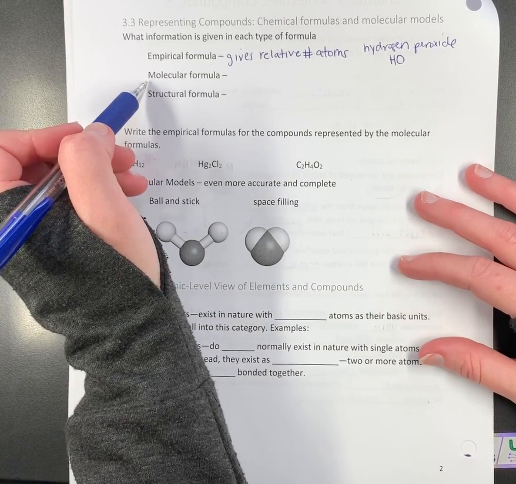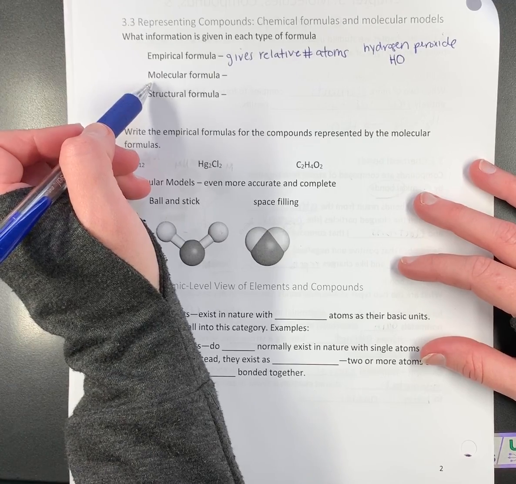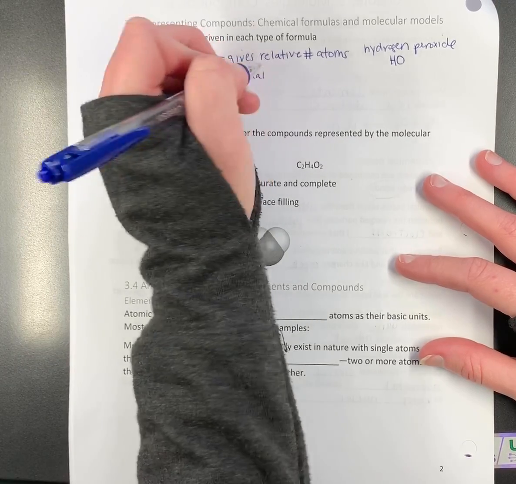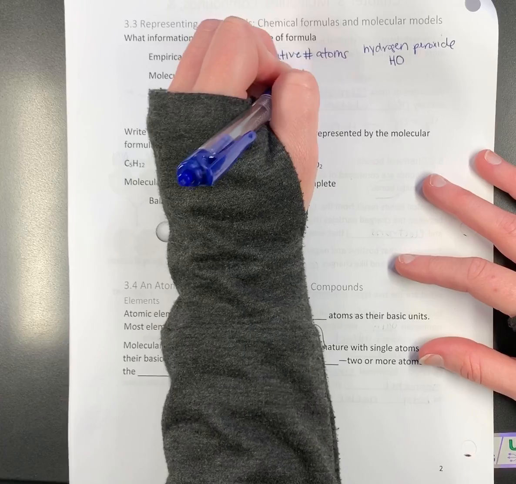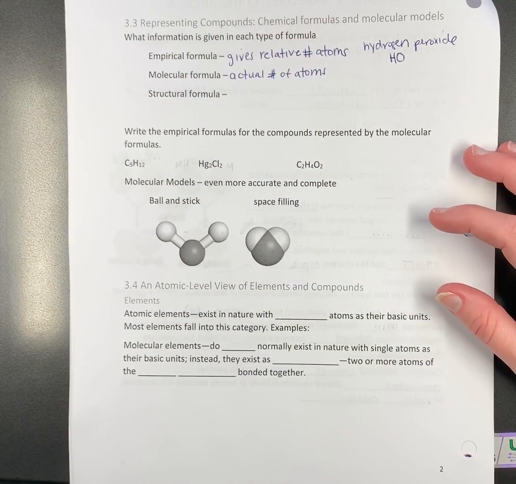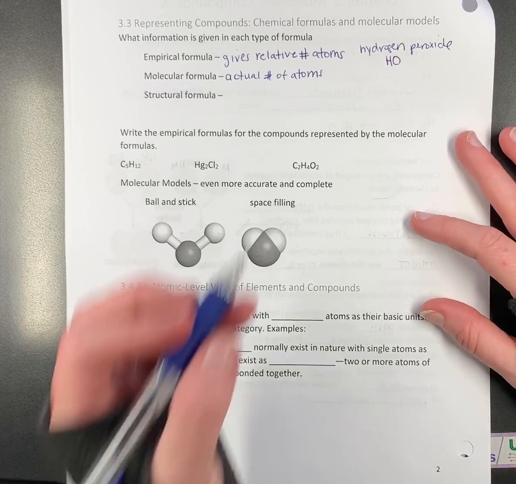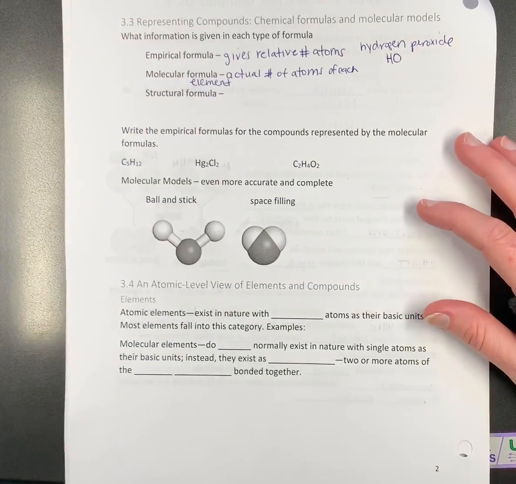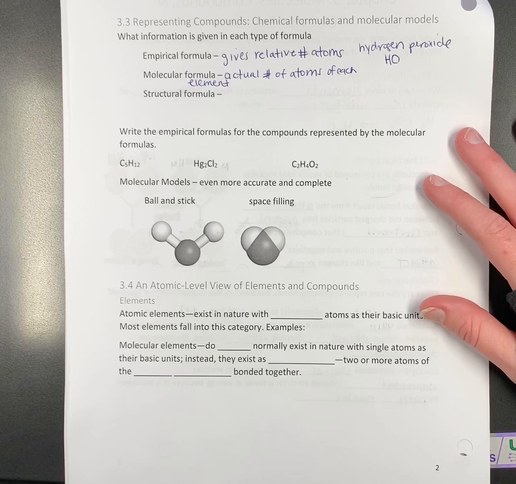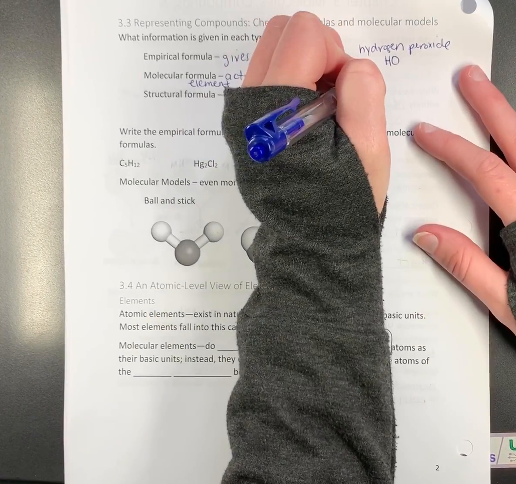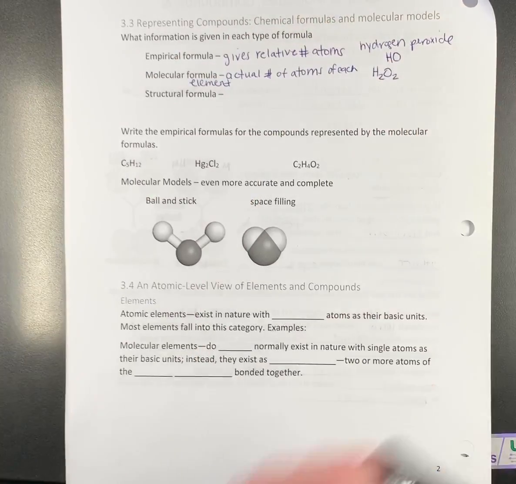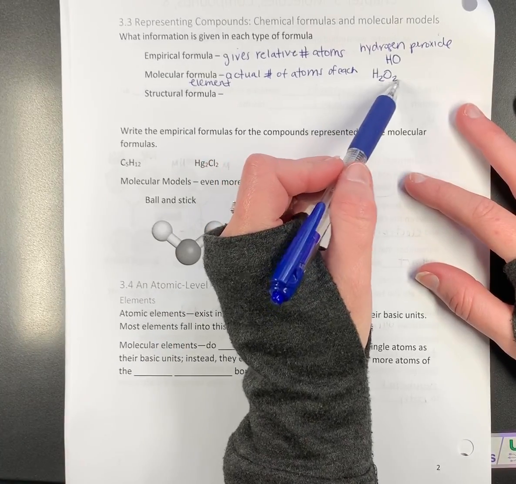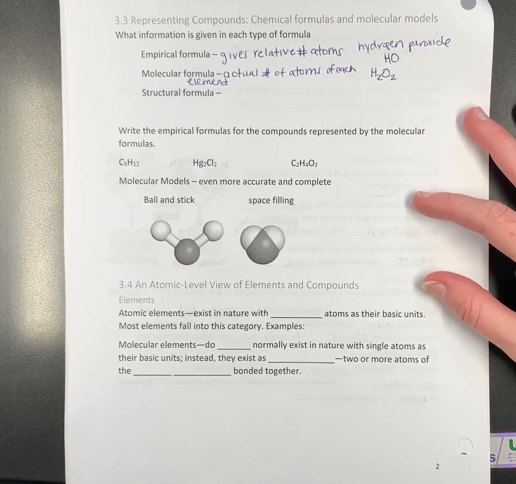The molecular formula, which is what most people are most familiar with, is going to tell you the actual number of atoms in the compound. So we'll say of each element. We'll be specific there. So hydrogen peroxide is actually H2O2. But you can reduce that down to a ratio, which is the empirical formula.